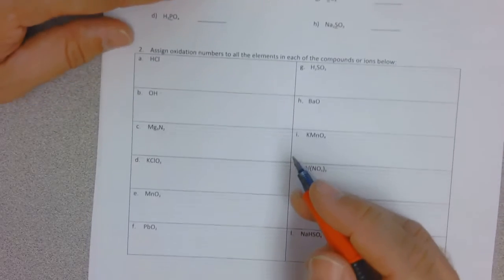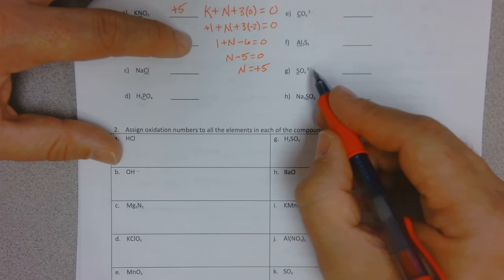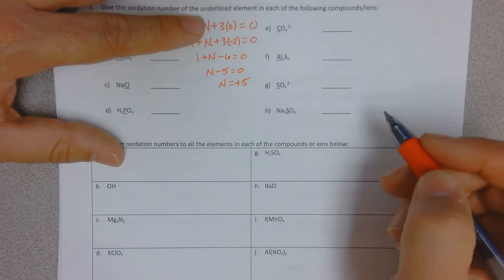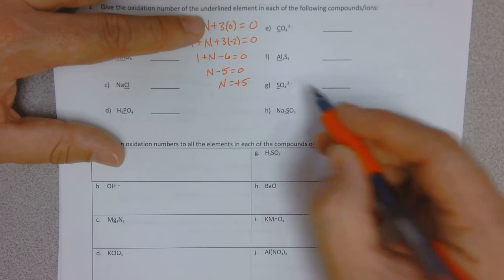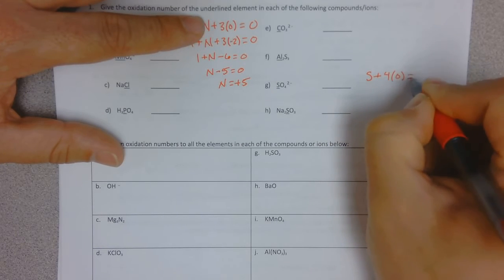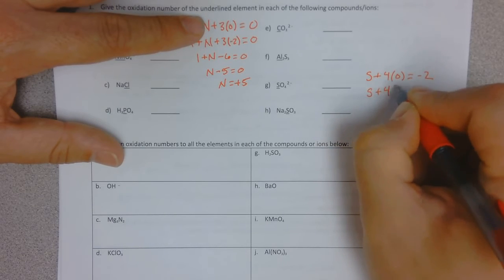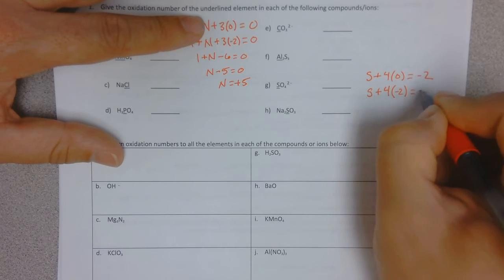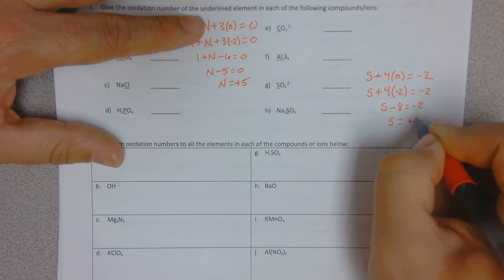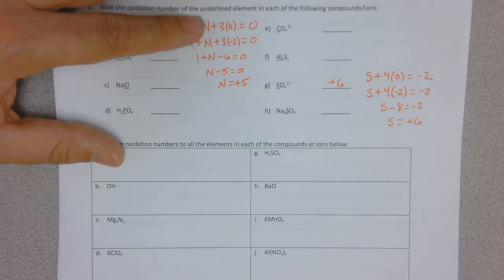The only other little change might be when you see something like G right here, and it has a -2 at the top. Instead of setting it equal to 0, I set it equal to -2 because a charge is given to me. So S plus 4 oxygens equals -2. Sulfur does not have a rule, and 4 oxygens at -2 each gives -8, so sulfur - 8 equals -2. Sulfur equals +6. So I'll put +6 right there.